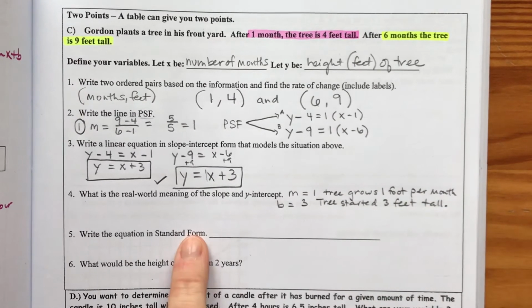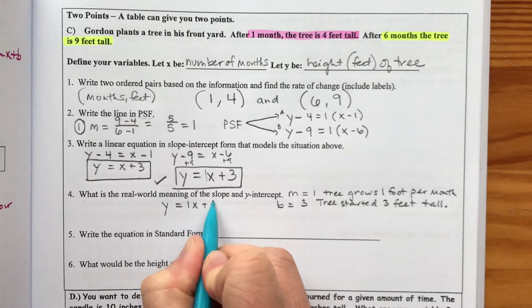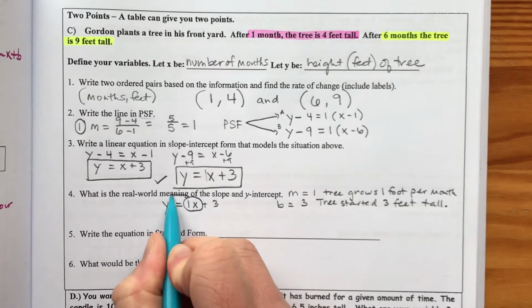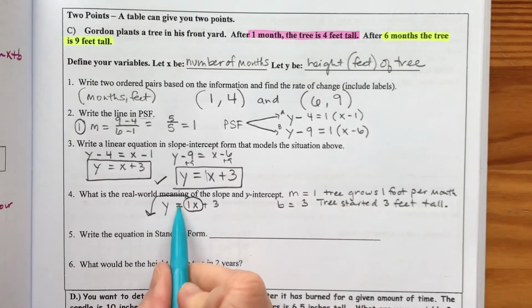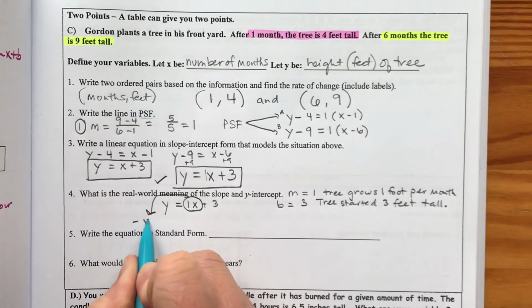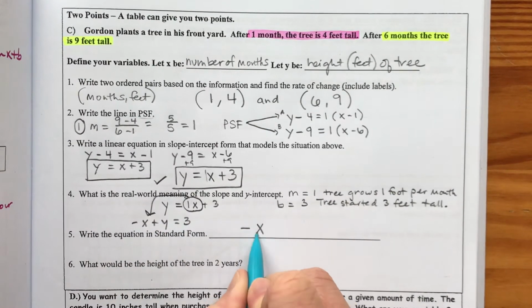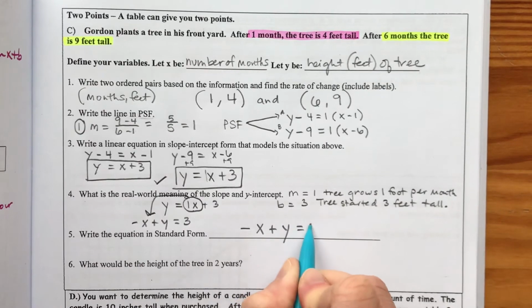Now standard form. If I have y is equal to 1x plus 3, all I need to do is move this x out to the front. And if I'm going to move it to the other side of my equal sign, I'm going to have negative x plus y is equal to 3. So negative x plus y is equal to 3.